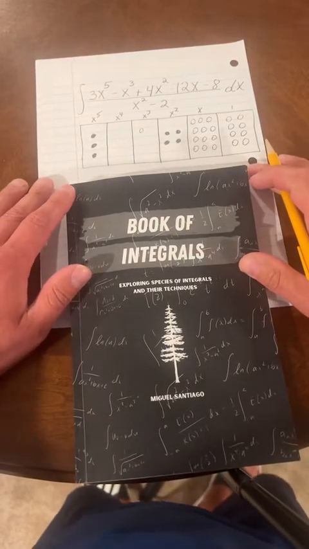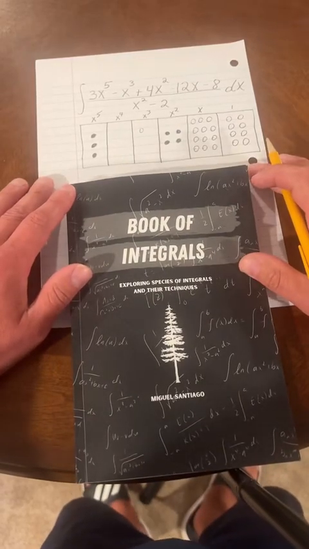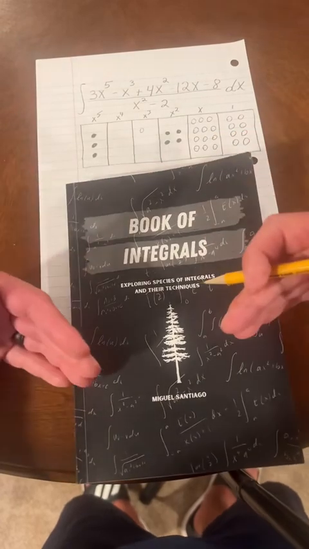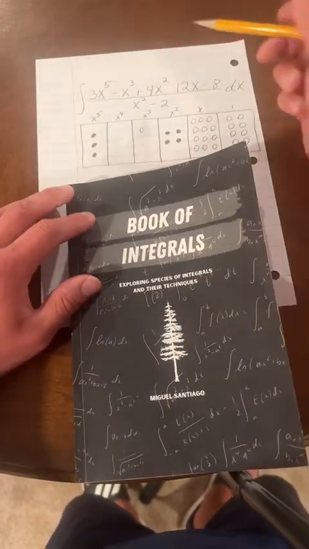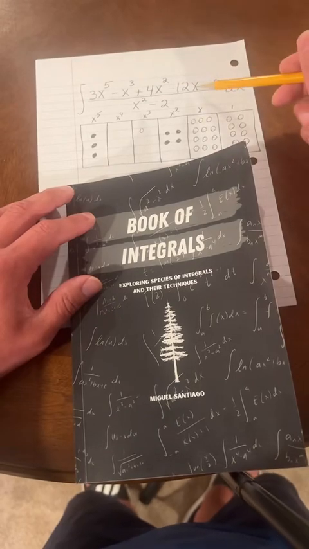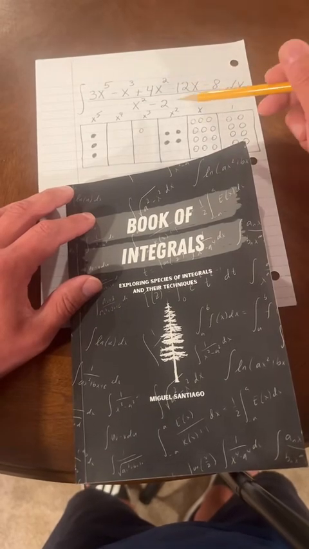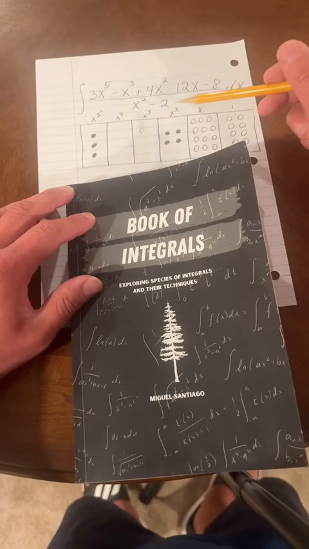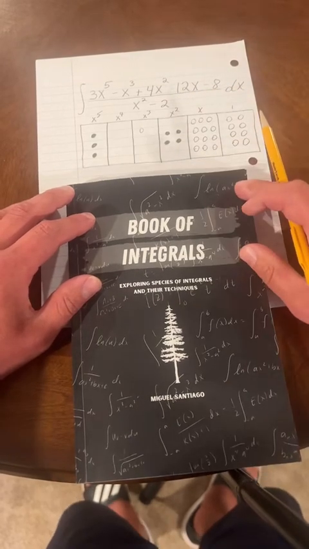Hello! So here we have a challenge for us from the Book of Integrals by Math Scribbles. We have the integral of 3x to the fifth minus x cubed plus 4x squared minus 12x minus 8, all divided by x squared minus 2 dx. I'm going to do this via exploding dots.